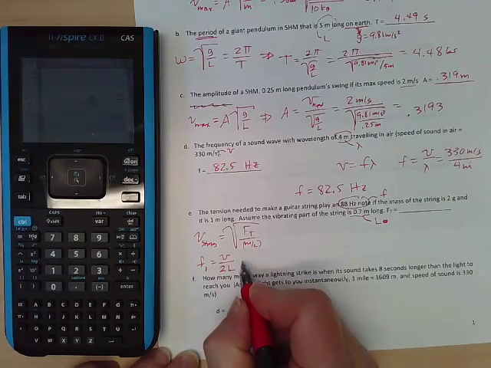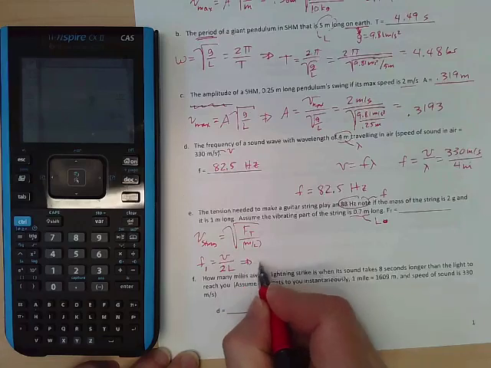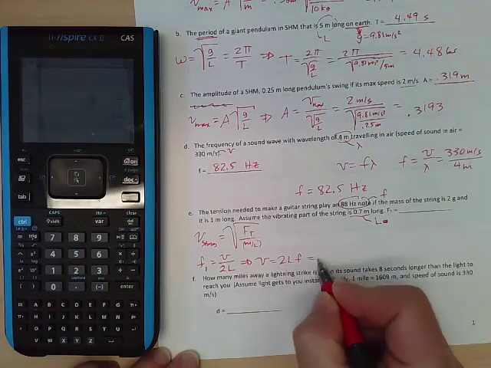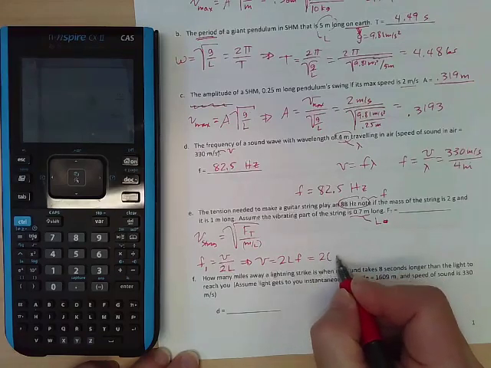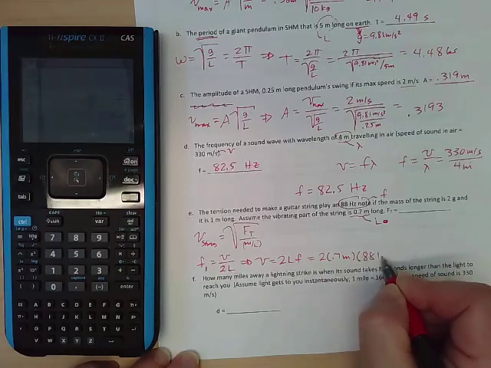And so let's solve for velocity here. So velocity then is 2L times the frequency we want, and so that's 2 times 0.7 meters times the frequency, 88 hertz. So that's meters per second.